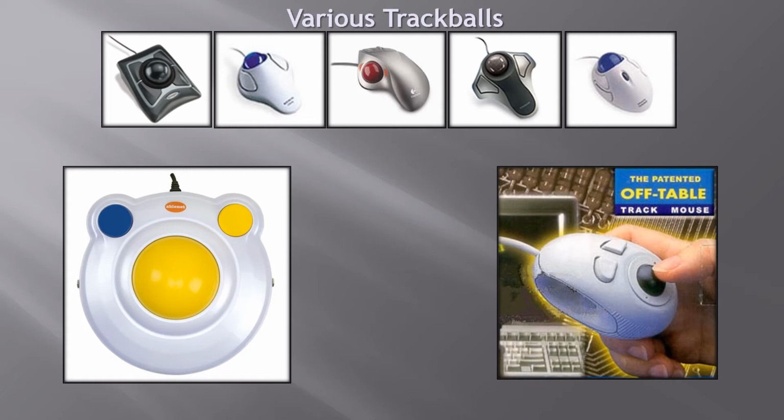The model on the bottom left has also been switch adapted by an AT company so that switches of any type that the user might need can be added and utilized in place of the standard buttons that come with that trackball. The model on the bottom right is a miniature trackball that is actually held in the hand, which is much easier for some people to access with their thumb while holding it, solving the mounting issue at the same time.